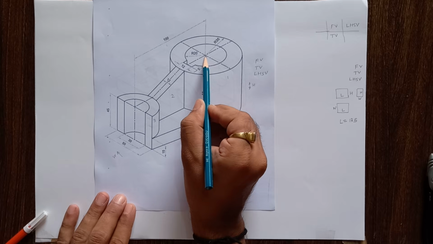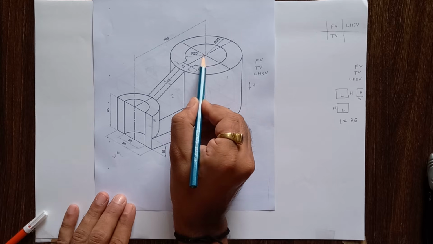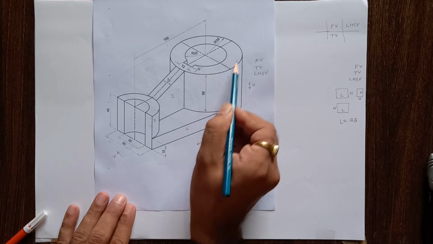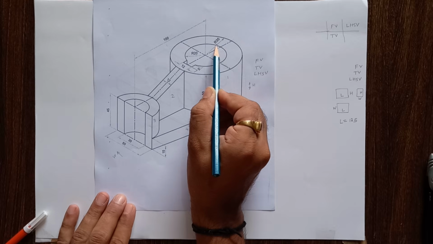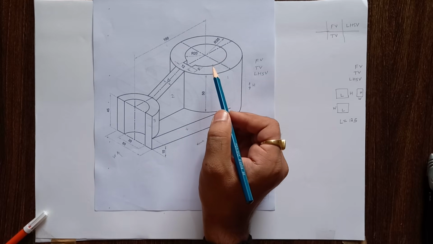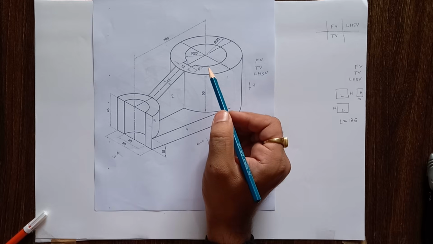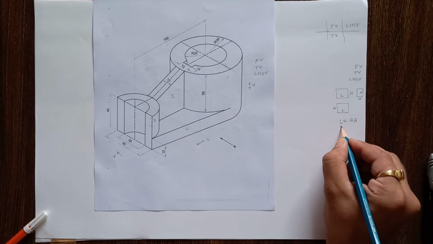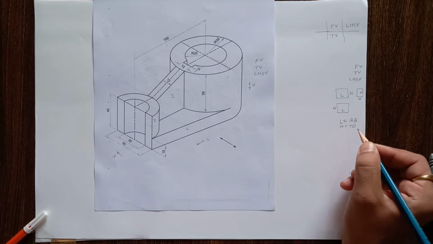Width, total width, from this center, the bigger or outer cylinder diameter or radius is given, it is 35. So 35 into 2 is 70 mm, the width of this object. So the width is 70 mm.